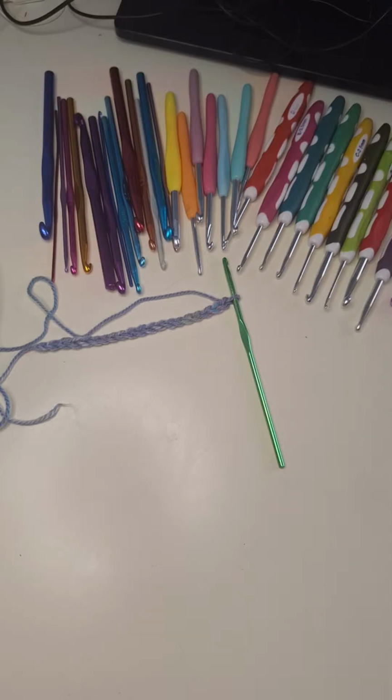I'm going to start with a half double crochet, or maybe with a single crochet. Yeah, I think single crochet would do.